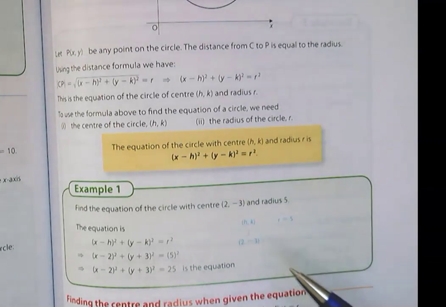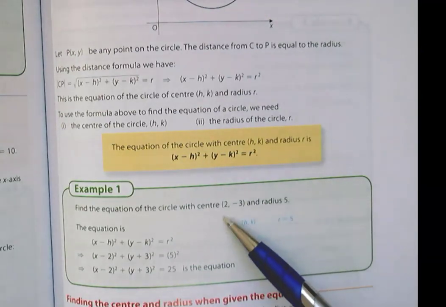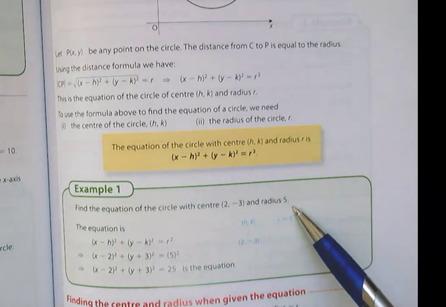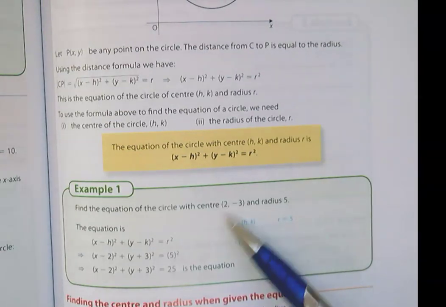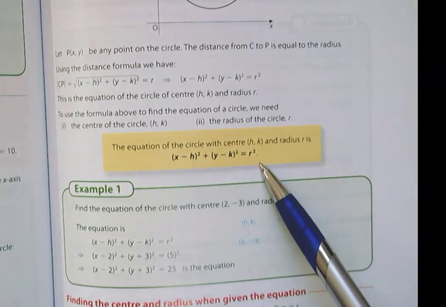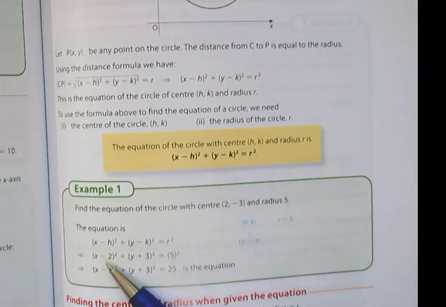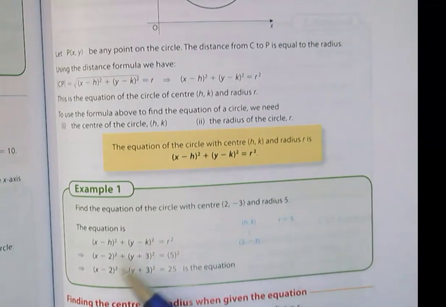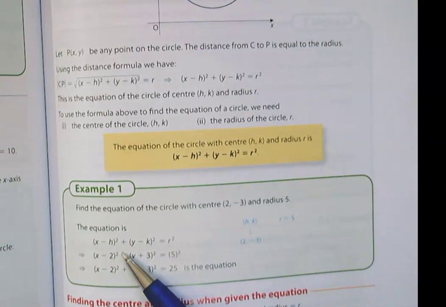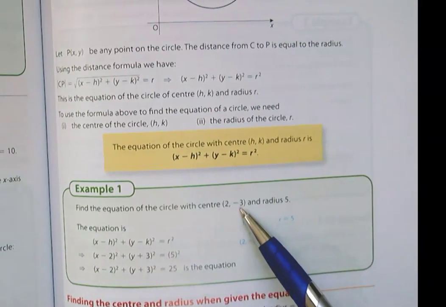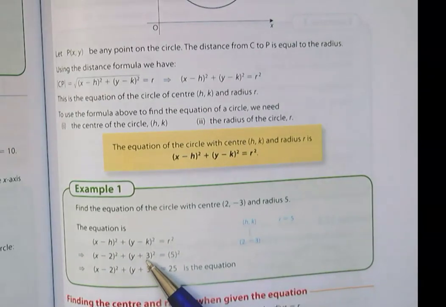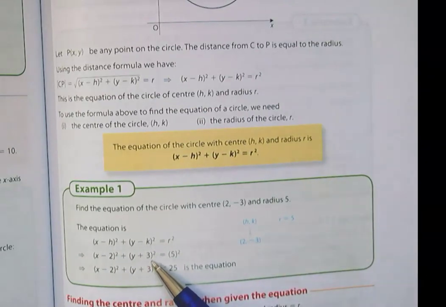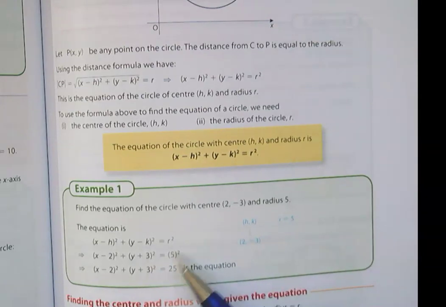So example 1, it says find the equation of the circle with centre (2, minus 3) and radius 5. So your centre is not (0, 0), so what you do is you write down your formula right before you plug anything in, and then plug the stuff in. Your x you leave as an x, but you plug in your 2 instead of the h, so you get (x minus 2) squared plus (y minus minus 3). So your minus minus 3 gives you a plus 3. And your r is 5, so you just plug that in and then you tidy it up. You don't have to multiply out the brackets, but you do have to do the squaring of the radius.